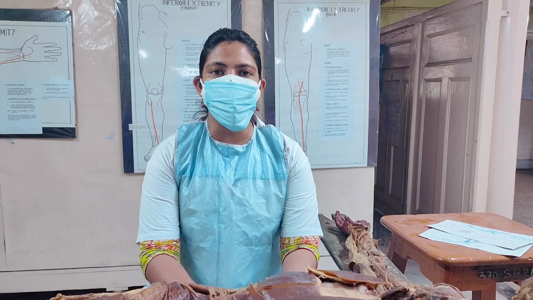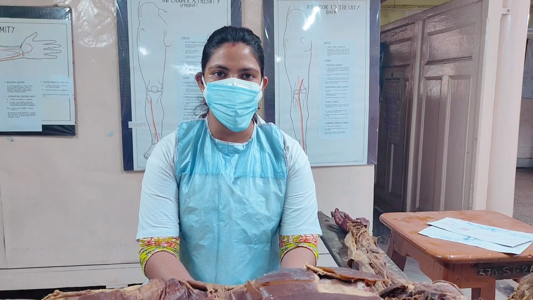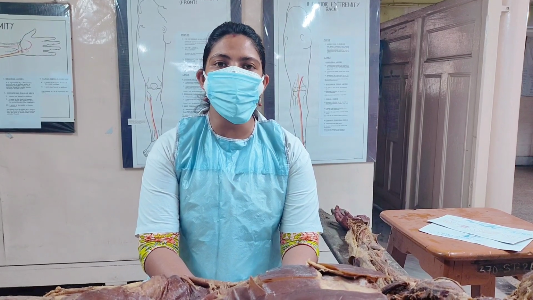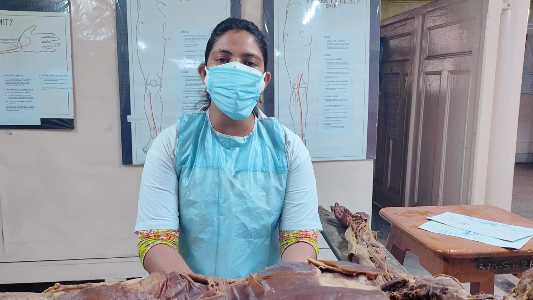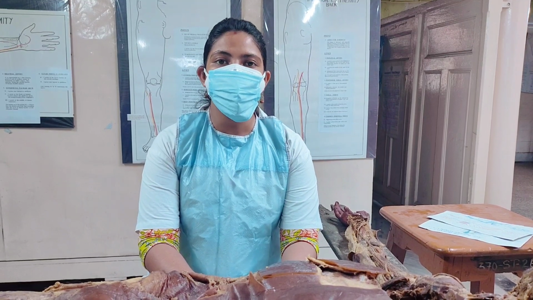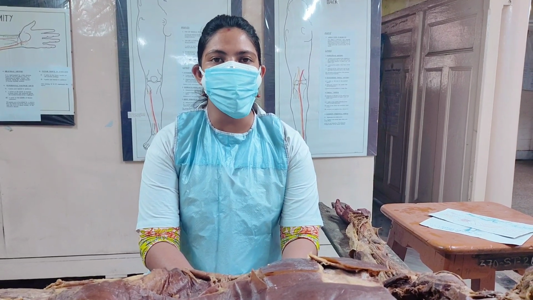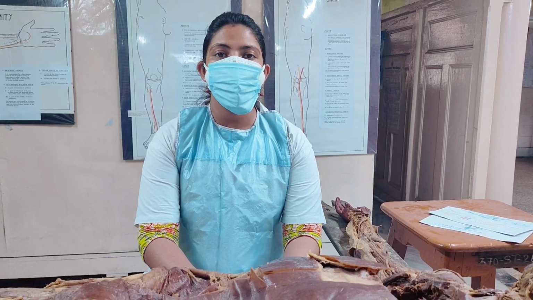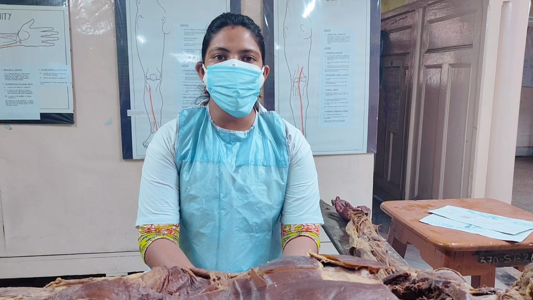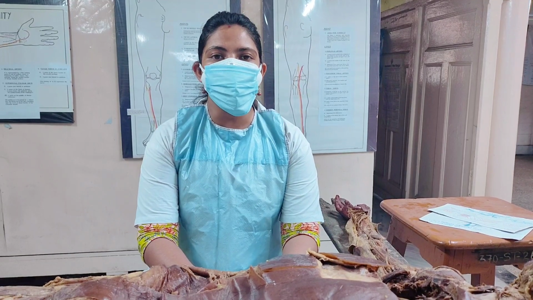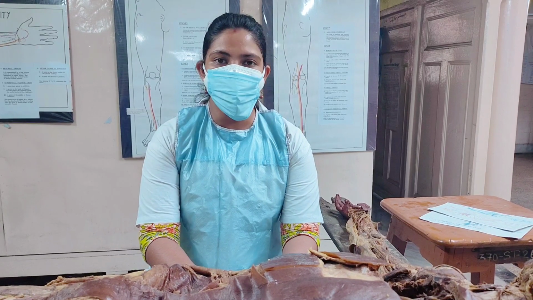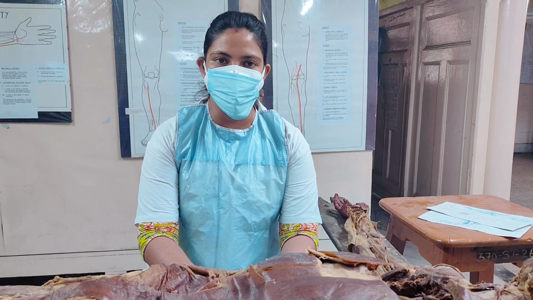These are the spaces lying between two adjacent ribs. There are total 12 ribs and in between them there are 11 intercostal spaces, among which 3rd to 6th intercostal spaces are known as typical intercostal spaces. Each intercostal space consists of intercostal nerve, intercostal artery, intercostal vein and intercostal muscle.